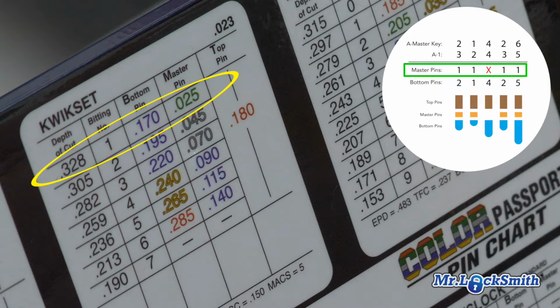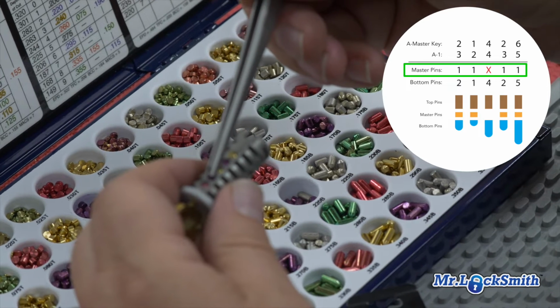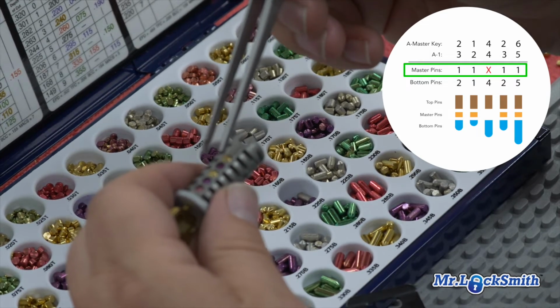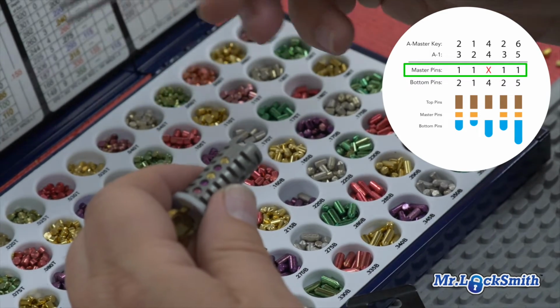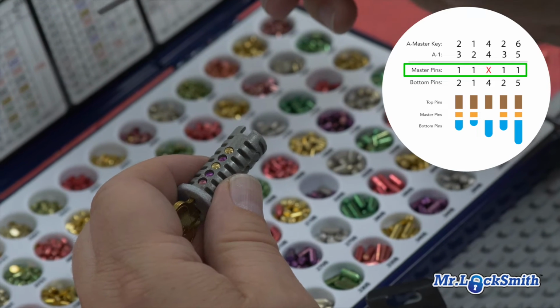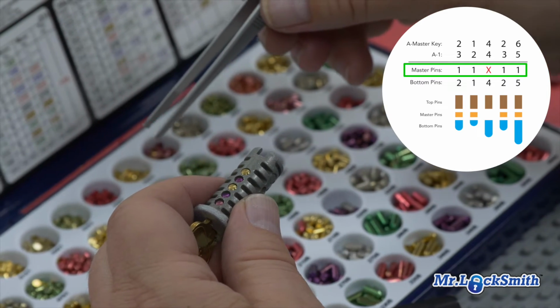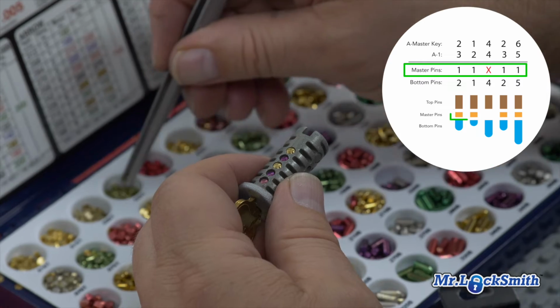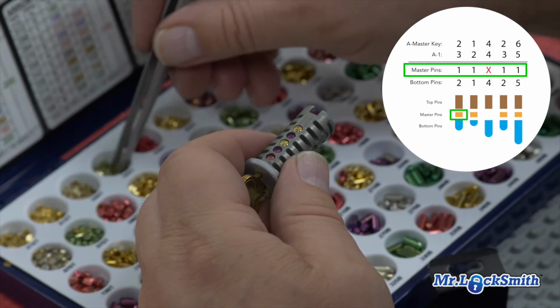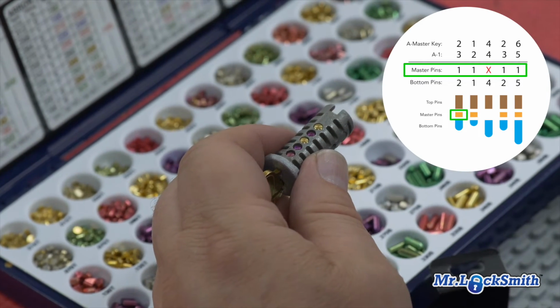So we're actually going to put one in first position, second position, not in the third, the fourth position, and the fifth is 1s all the way across. And a Kwikset 1 master wafer is a 025. So let's get a couple of them out here. And I'm going to go through them.